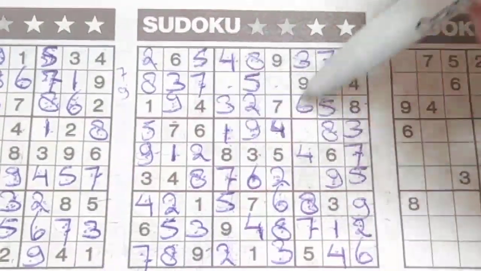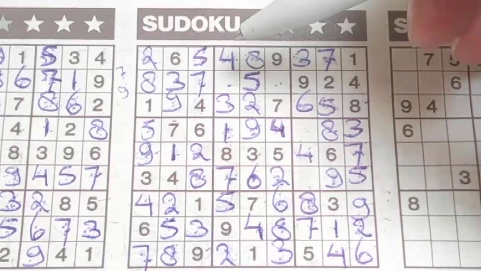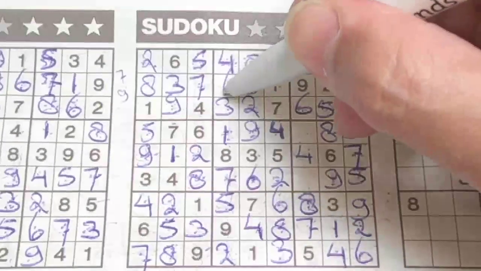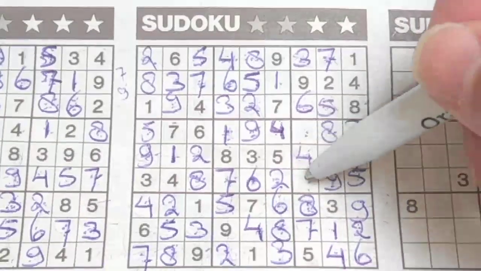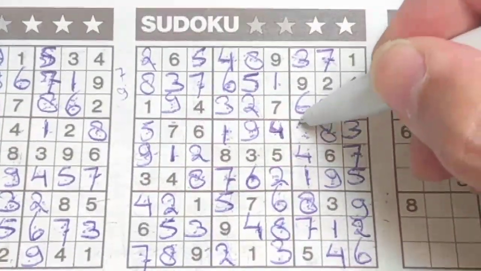2 numbers left in this big square for the numbers 1 and 6. We have a 1 here, no 1 there. 1 should be here, and the 6 goes there. And the final 2 numbers of this big square for the numbers 1 and 2. We have a 1 here, so no 1 there. 1 should be here, and the 2 goes there.